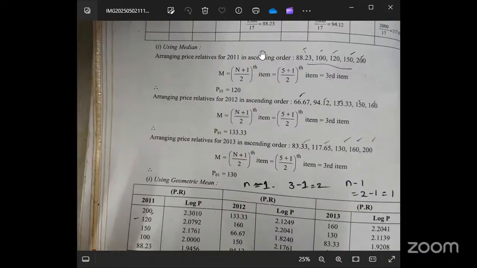The third item here is 133.33. Similarly, 2013 we need to do: arrange it, same formula, n plus 1 by 2. The third item here is 130. So the median is over.